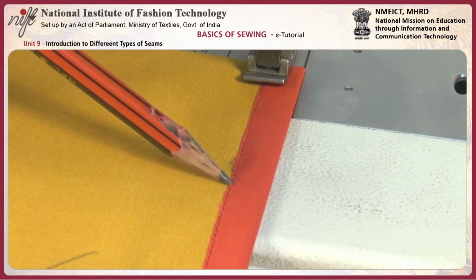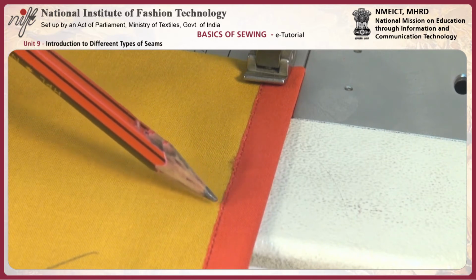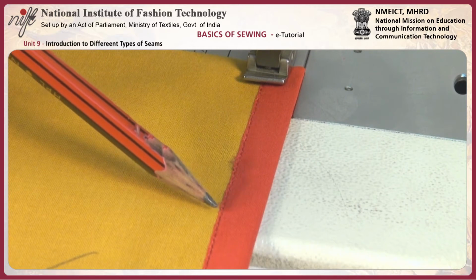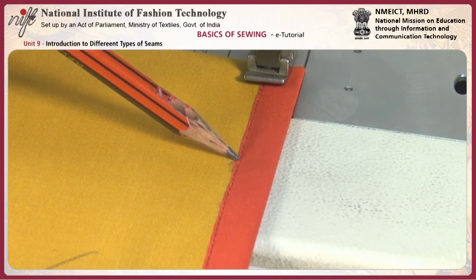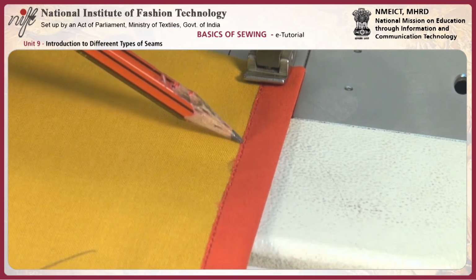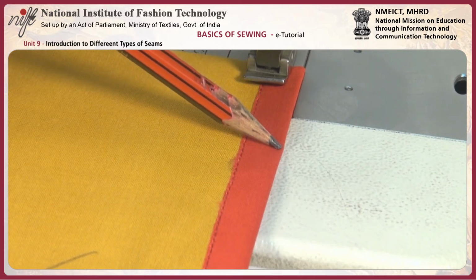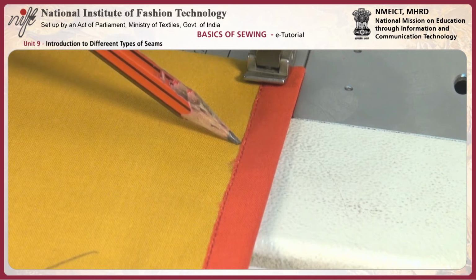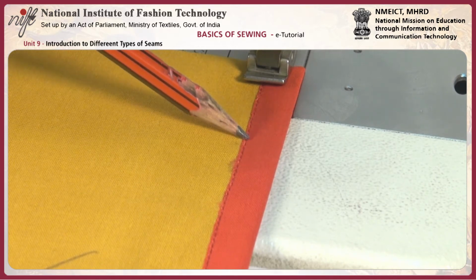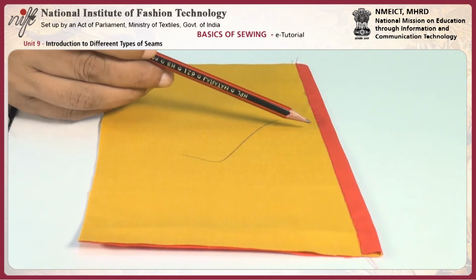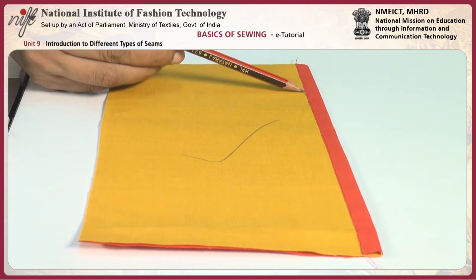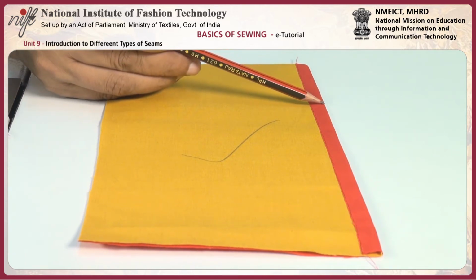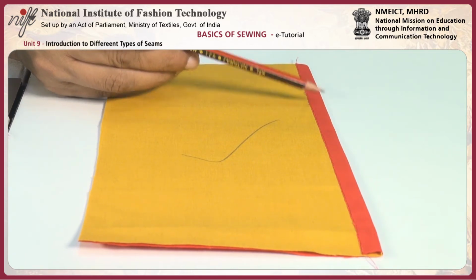These are the raw edges. If you touch them again and again, there is a possibility to fray. So don't try to touch these raw edges again and again. This is the finish edge and the first operation is over. Now prepare yourself for the second operation. After the first operation, the exercise will look like this. These are the raw edges. This one is the finish edge.